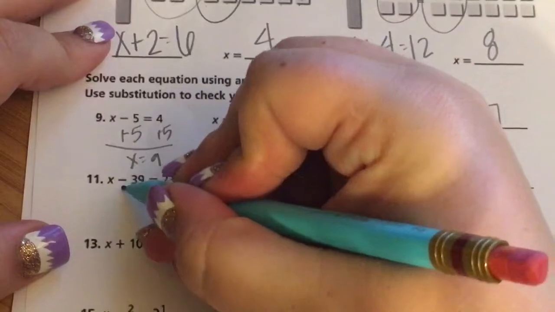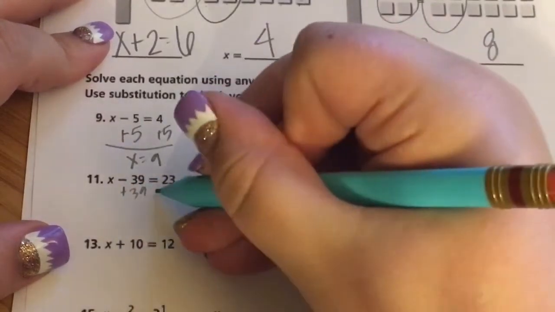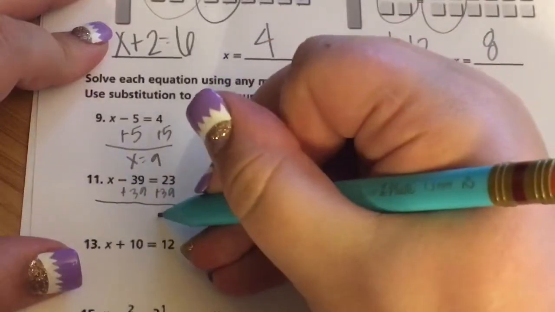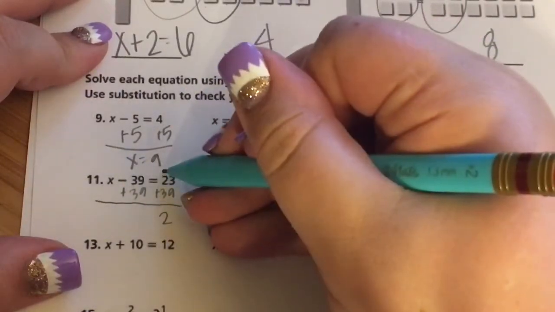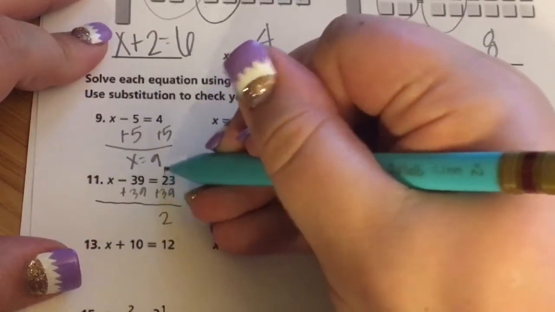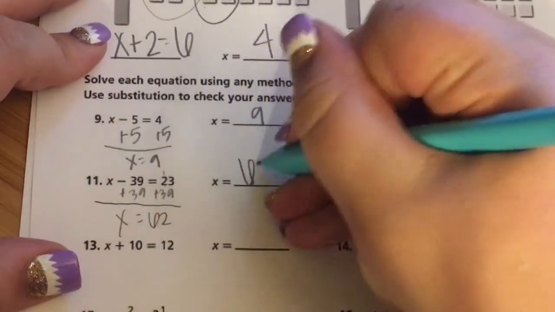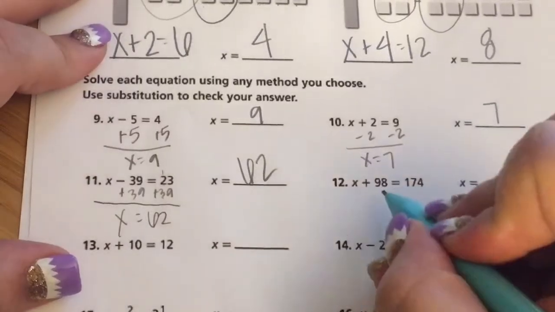This time I'm going to add and I get an answer of, put down a 12, carry the 1, 3, 4, 5, 6, x is equal to 62. They actually give you quite a bit of space to work with.